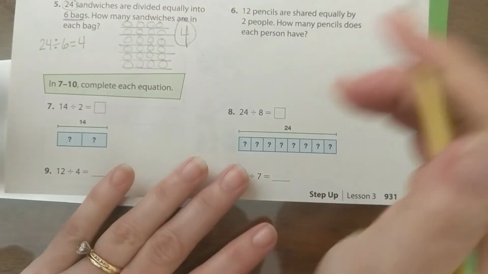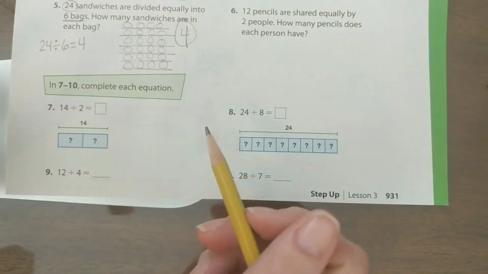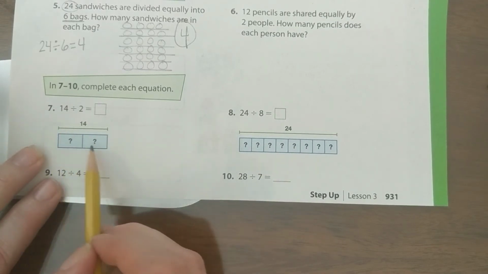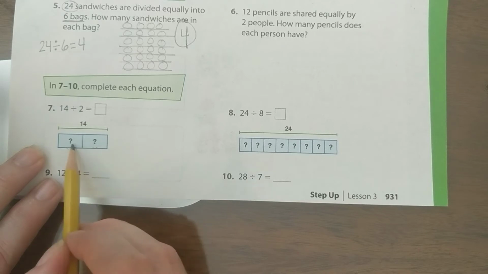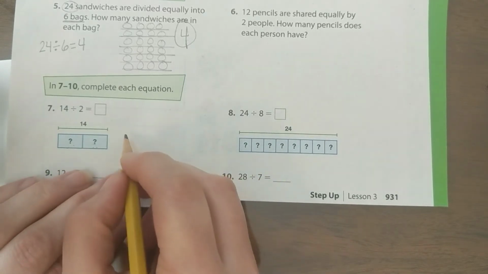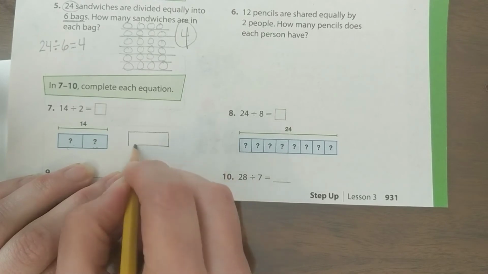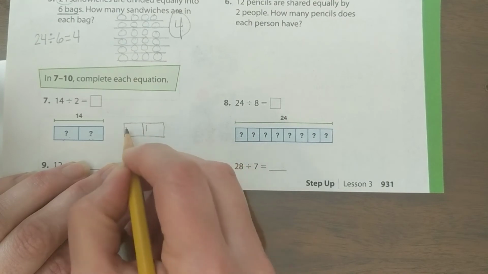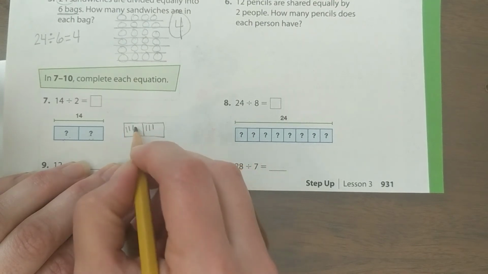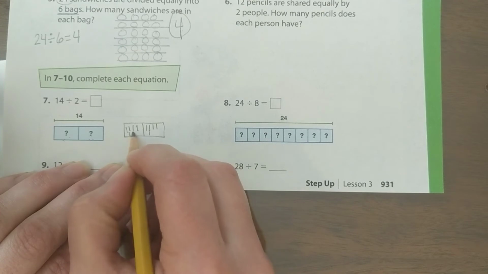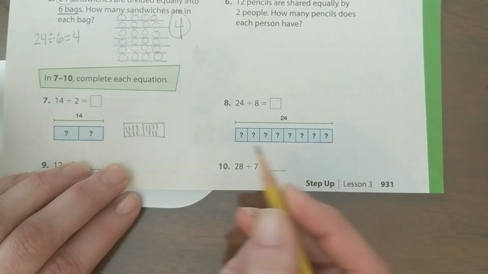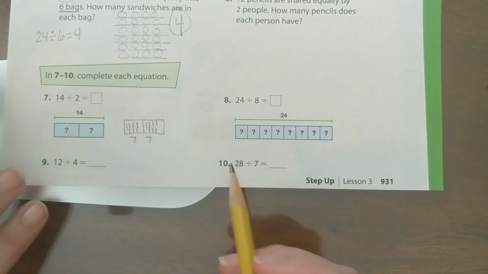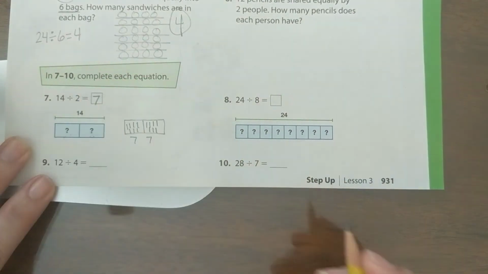Okay, number 7. 14 divided by 2. They're using a bar diagram. 14 is the total. We see 2 groups. We need to figure out how many goes inside each group. Now I'm going to draw it again on the side just so I have room to draw my tally marks. And let's start counting. 1, 2, 3, 4, 5, 6, 7, 8, 9, 10, 11, 12, 13, 14. And how many were in each box? 7. So 14 divided by 2 is 7.